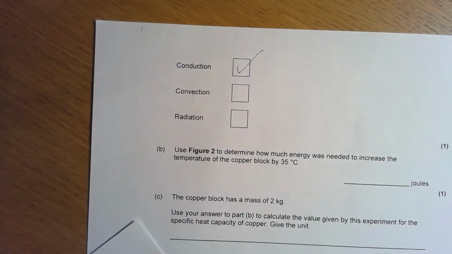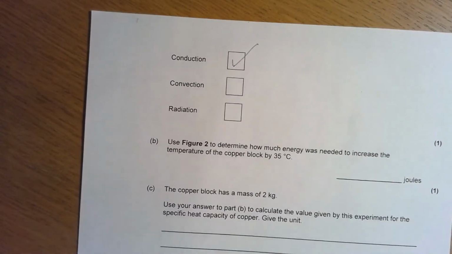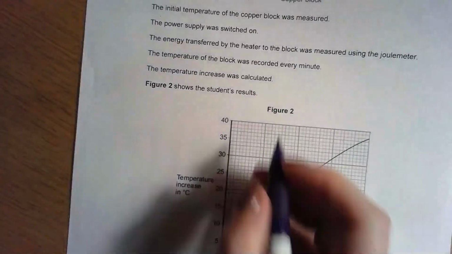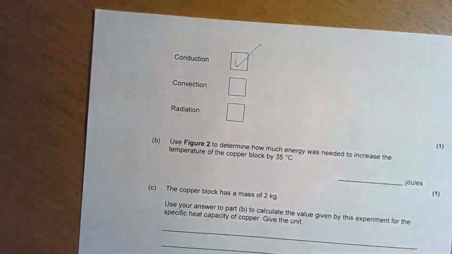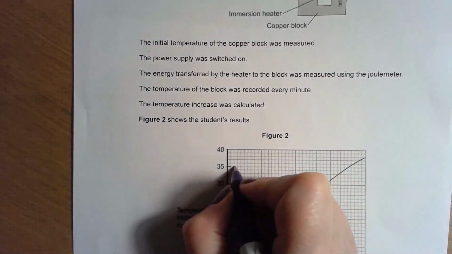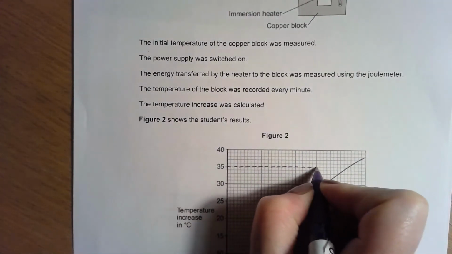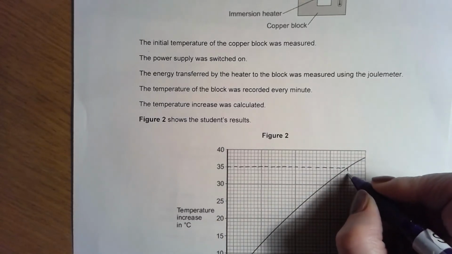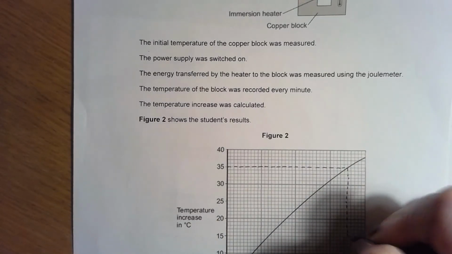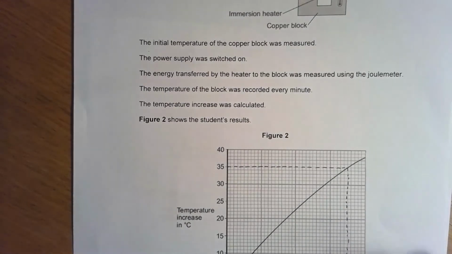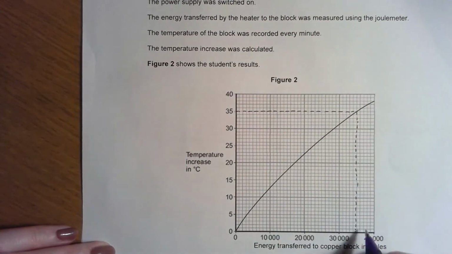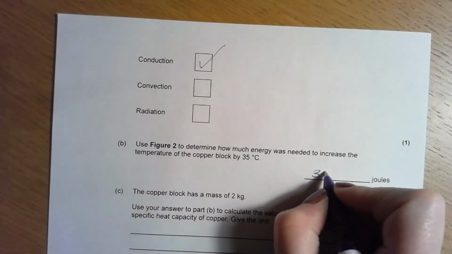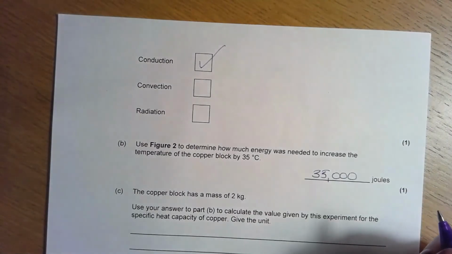Use figure 2 to determine how much energy was needed to increase the temperature of the copper by 35 degrees. 35 degrees, I'm going to go across from 35 degrees and down to that axis down there, and then if I count across, 1, 2, 3, 4, 5, 1, 2, yeah, it's halfway between, so therefore it is 35,000 joules.